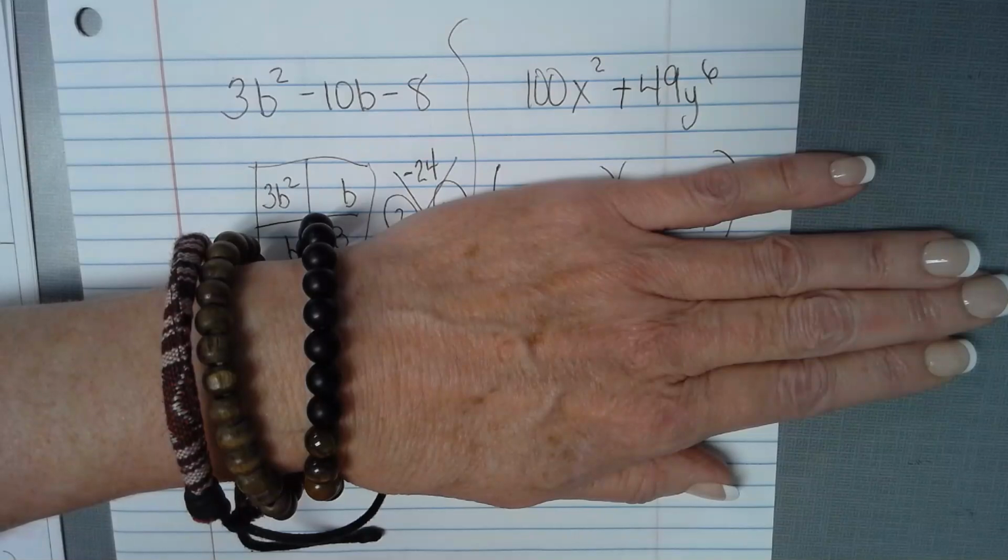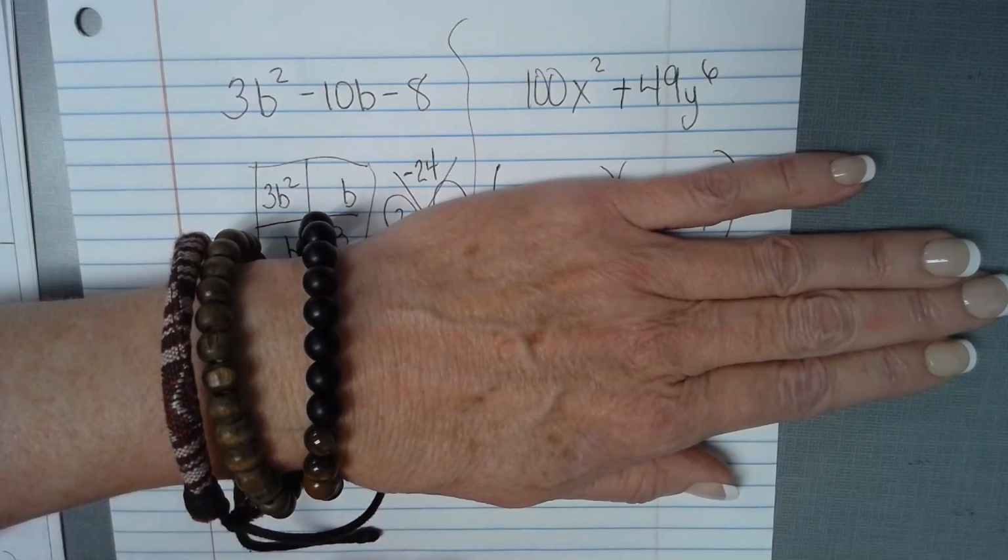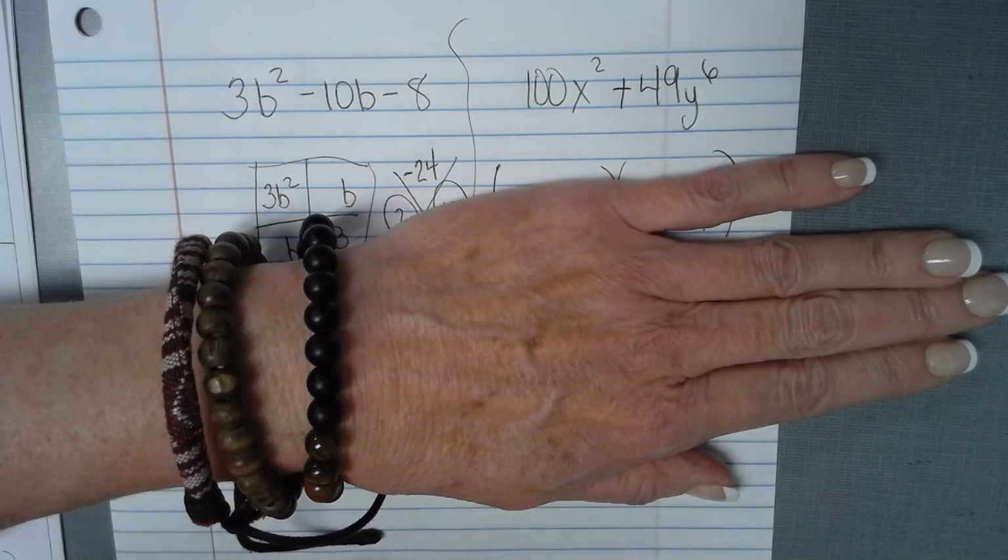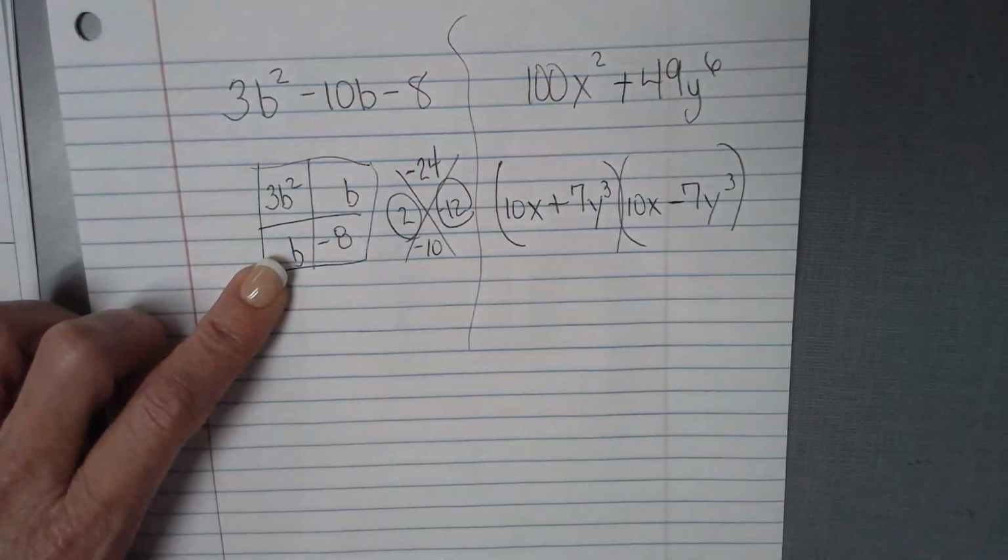What did I change? Yeah, y'all, this is not a difference of squares. This is a sum of squares. You cannot factor that. Cannot be factored. Okay? All right, let's move to this guy.